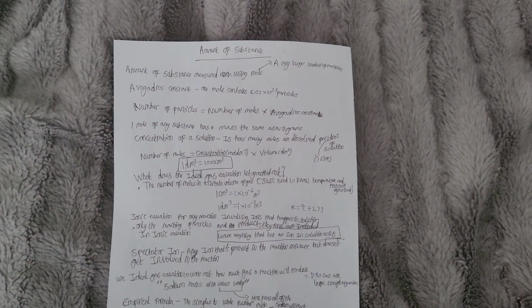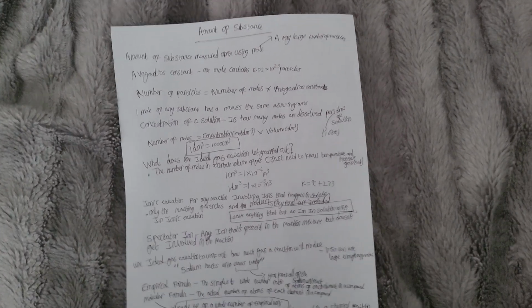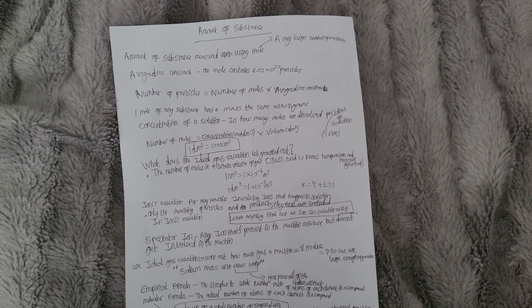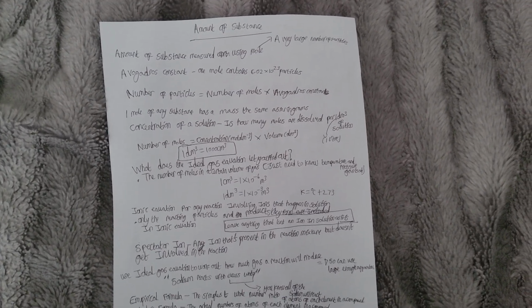Amount of substance. Amount of substance is measured using the mole. A mole is a very large number of particles. Avogadro's constant: 1 mole contains 6.02 times 10 to the power 23 particles. Number of particles equals number of moles times Avogadro's constant.